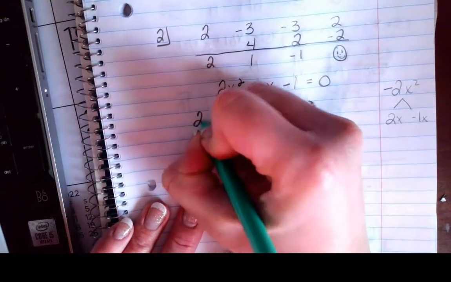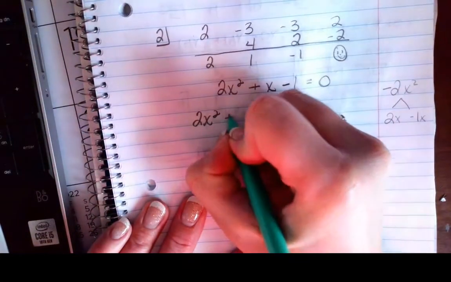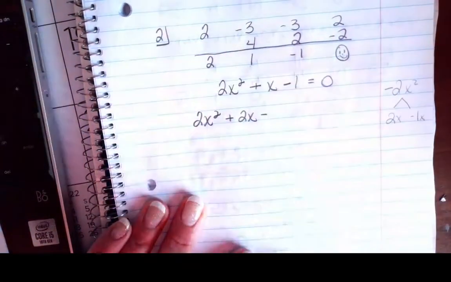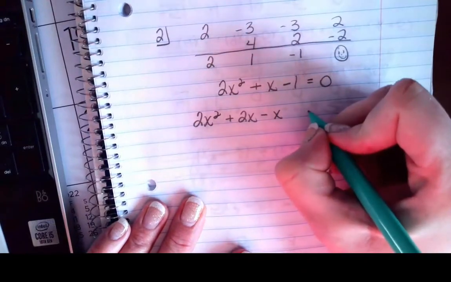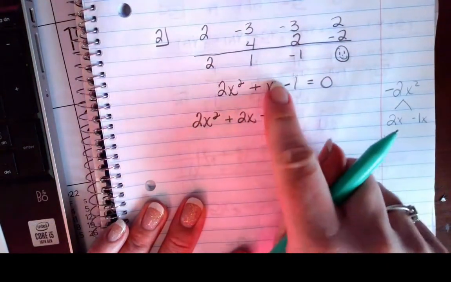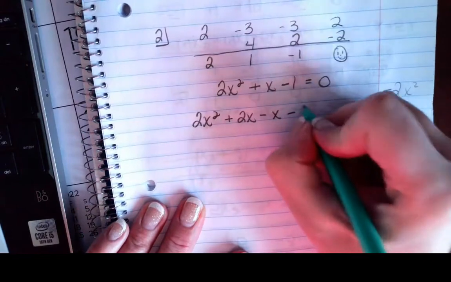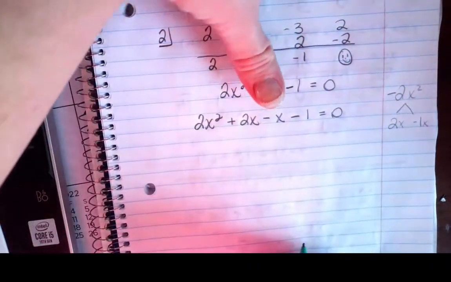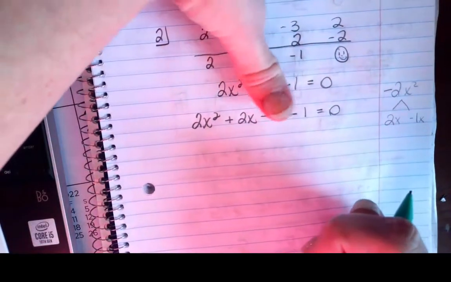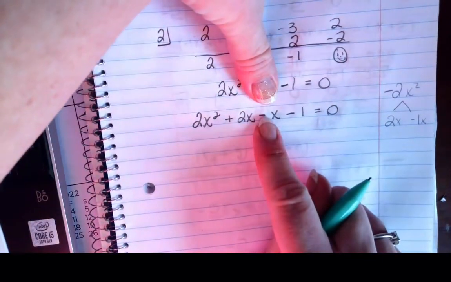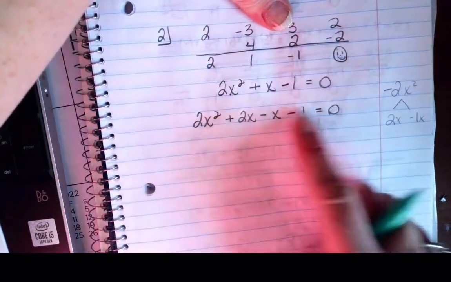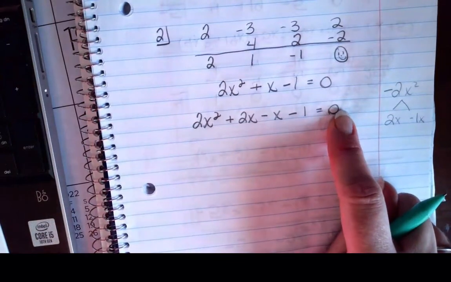So I have a 2x squared plus 2x minus 1x, and that took this place. And then I've got this -1 equals 0. Do not simplify or you'll end up right back here. But if I cover this up, what is 2x minus x? It's x. So I didn't change what this is, I changed what it looks like.